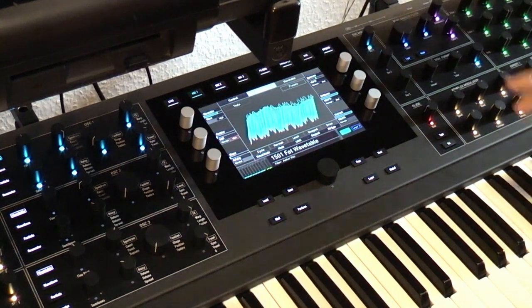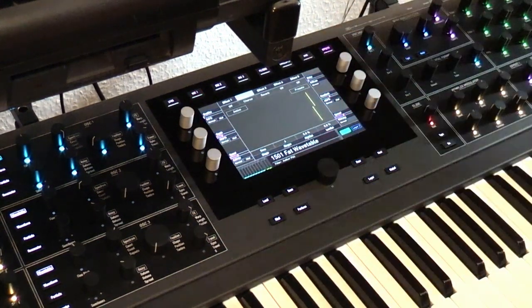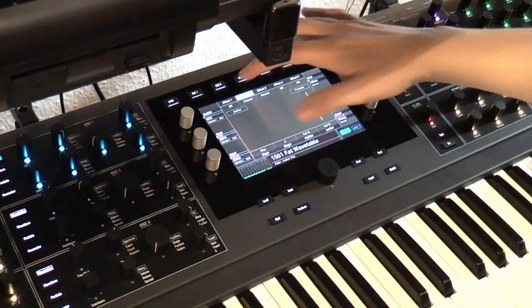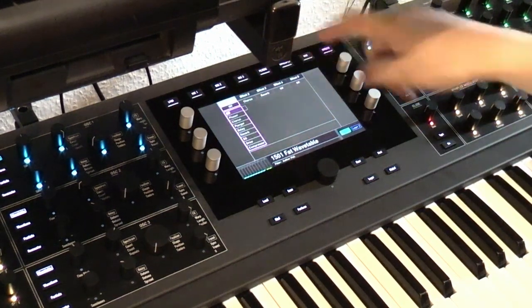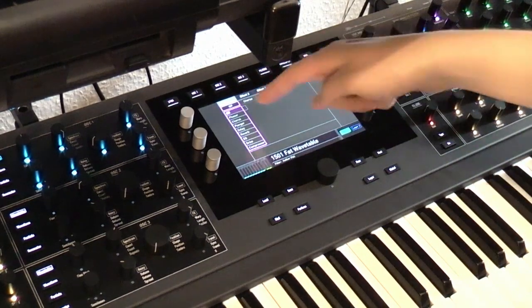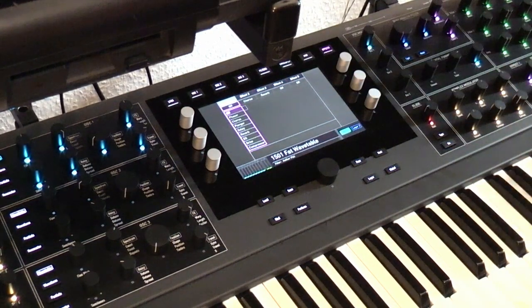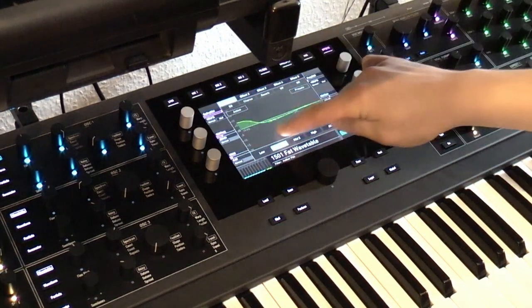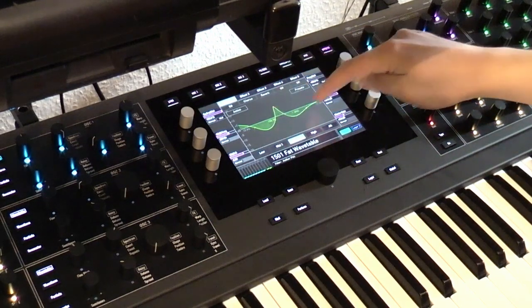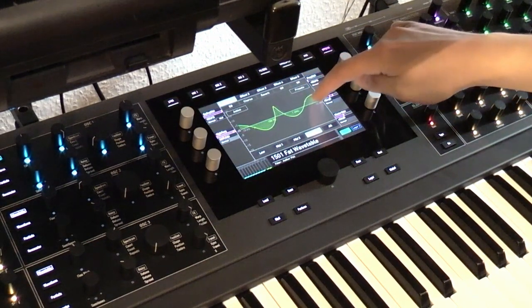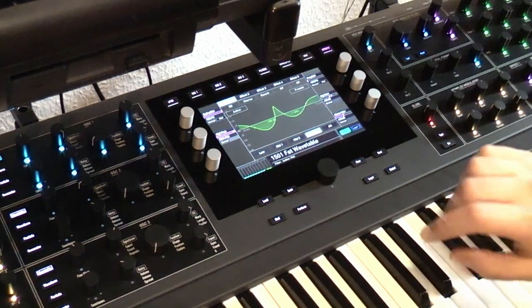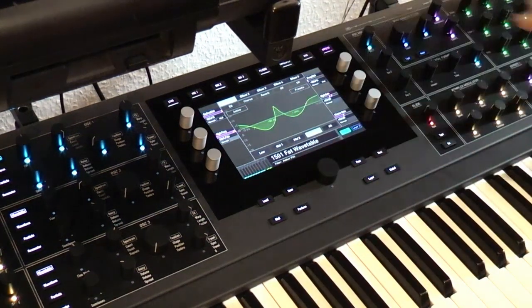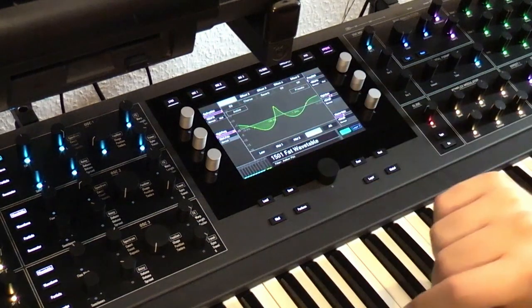I think as the last part, I can show you the effects. Here you have 5 effect slots, and you can select phaser, chorus, flanger, delay, reverb, EQ, drive, and compressor. So with an EQ, you can shape the characteristic of your sound very detailed.